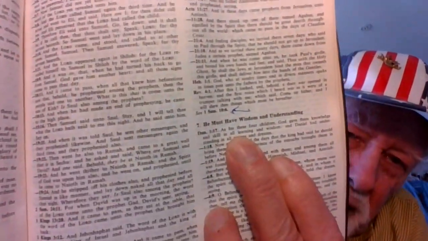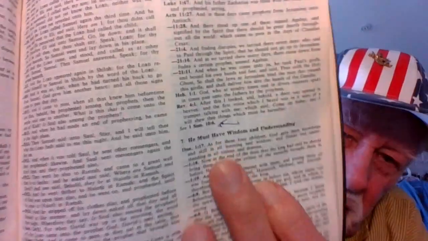which you may find in here and you may not, but if I can find one, I'll show you. Oh yes, for example, you see right here, a little arrow right above my finger. There's a little arrow right there. That is a good example of what I mean, because it says right there, see 1 Samuel 16:6.